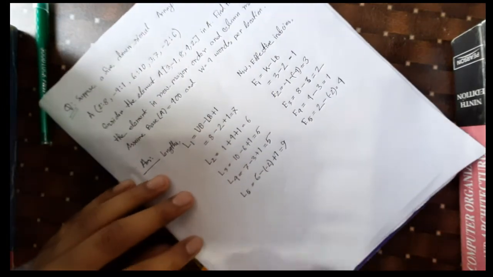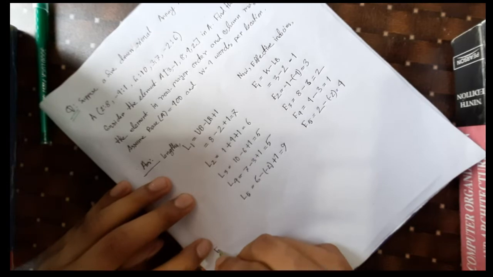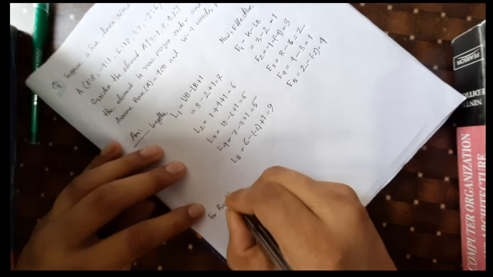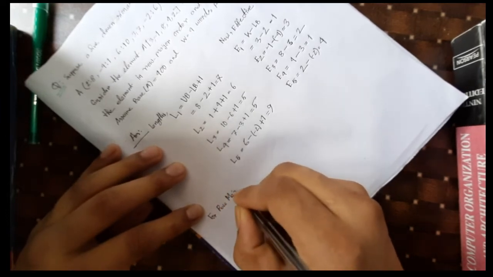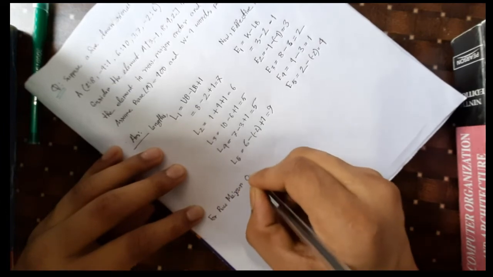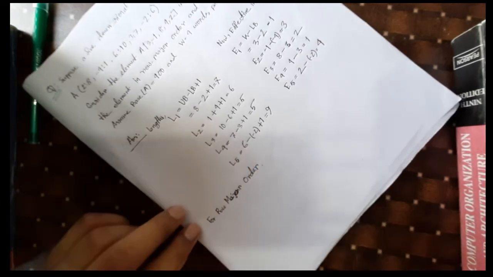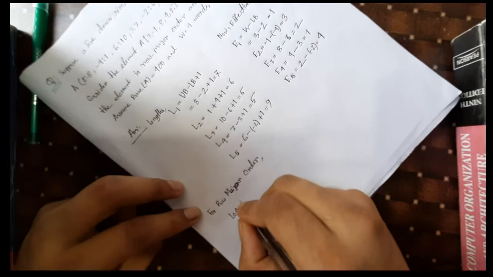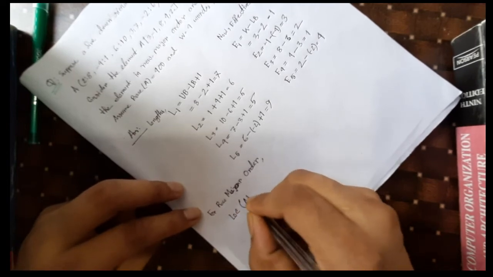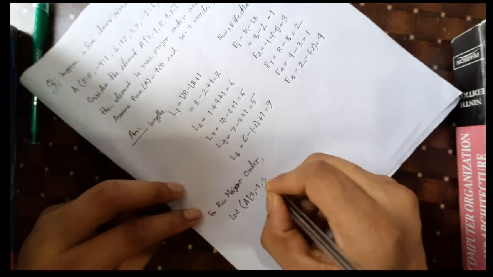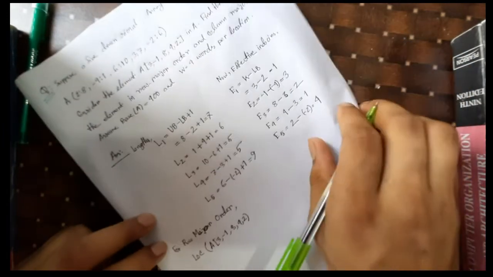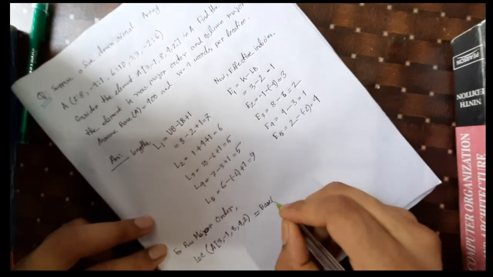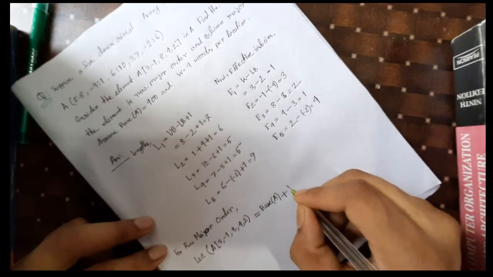Okay, now for row measure order, the location for A[3, -1, 8, 4, 2] is equal to base of A plus W.